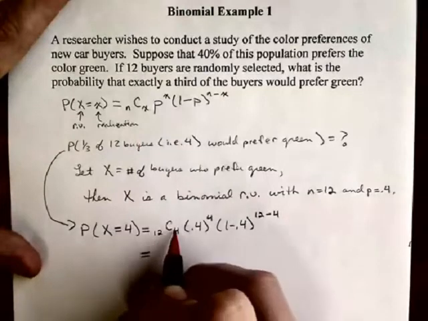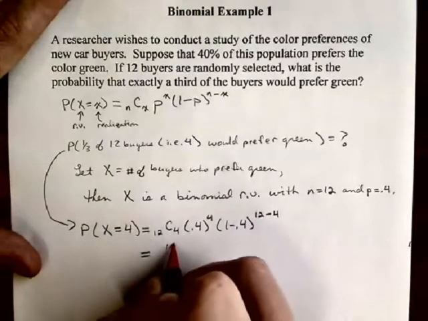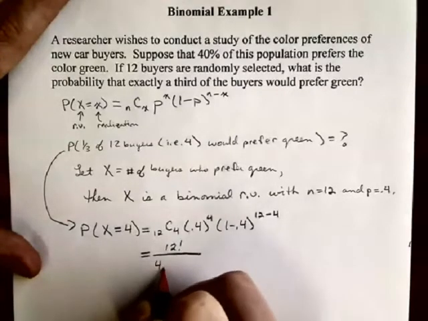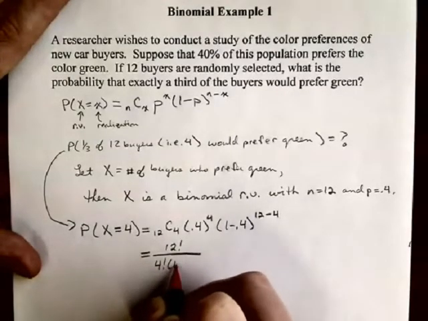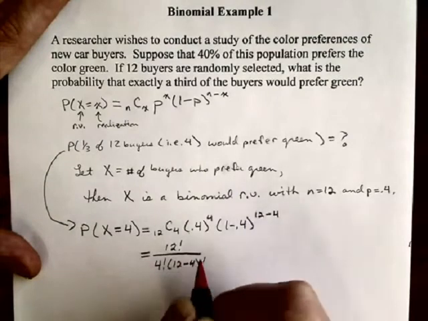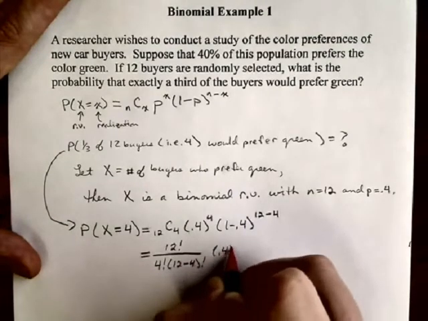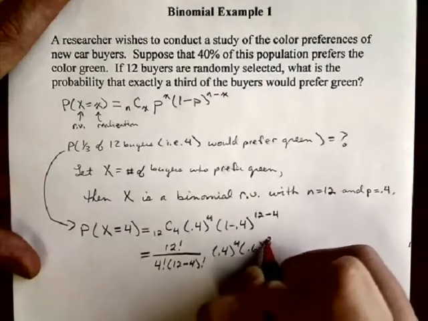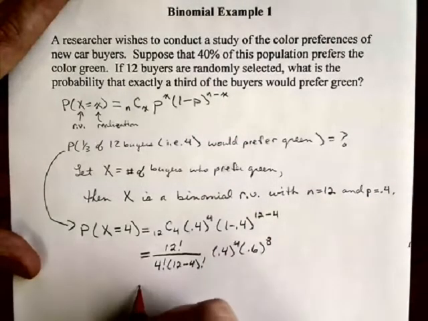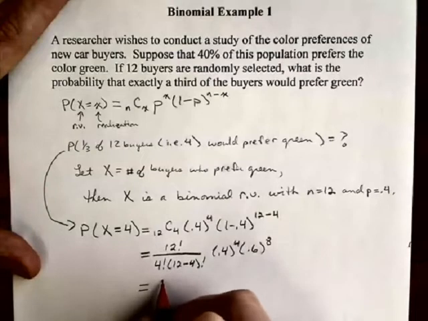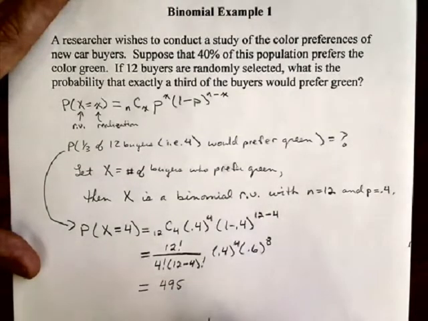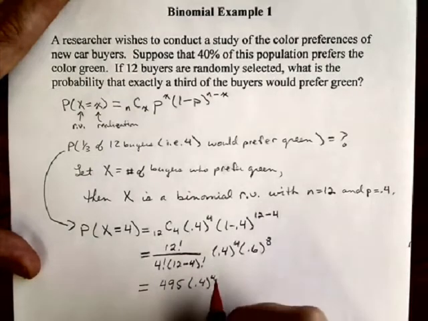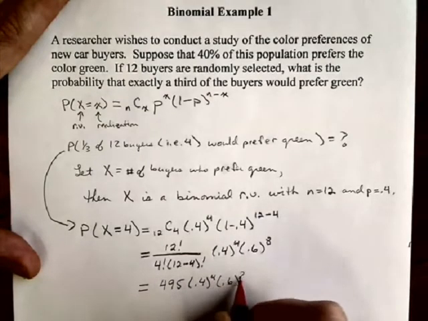Alright, so this is a number of combinations here term. We've done this in chapter 6. 12 factorial over 4 factorial times 12 minus 4 quantity factorial times 0.4 raised to the 4th. Simplifying here, times 0.6 raised to the 8th power. And simplifying this term here, we have 495 times 0.4 to the 4th times 0.6 to the 8th.